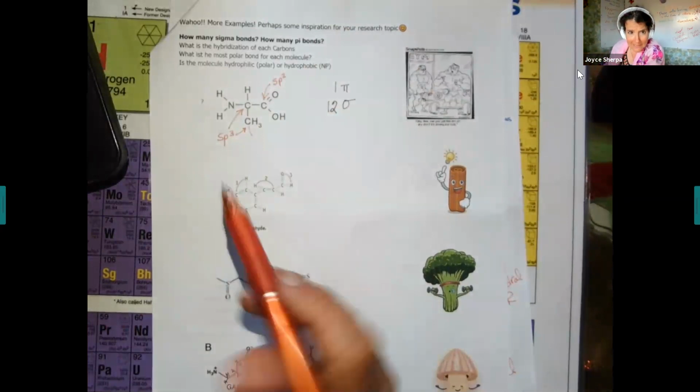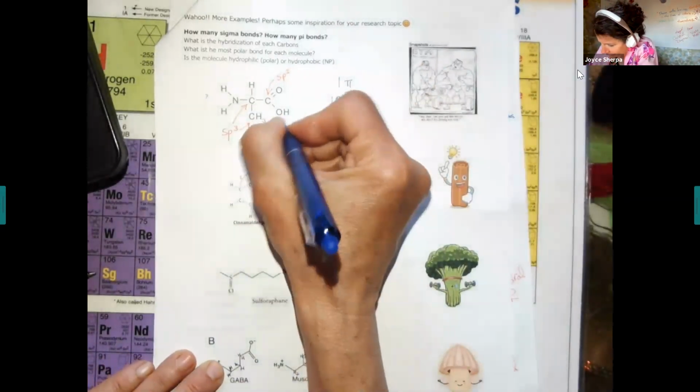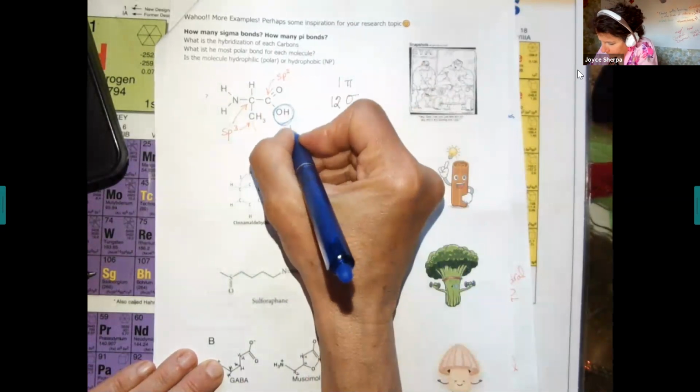All right, I only asked about the carbons and then what is the most polar bond? Look, I don't see fluorine. Fluorine didn't show up in any of these. Look for oxygen, hydrogen. If you see OH, that is your answer. That is our most polar.